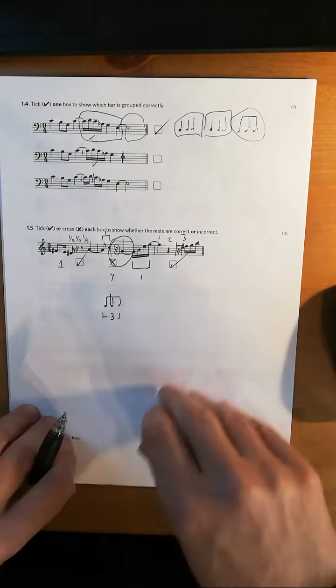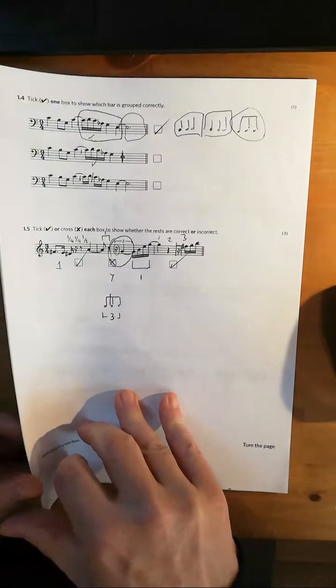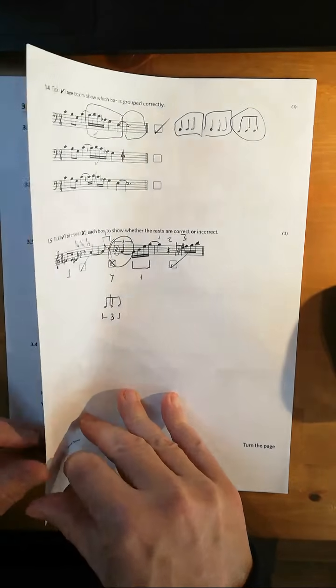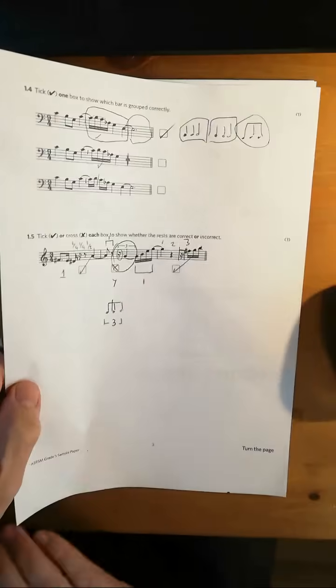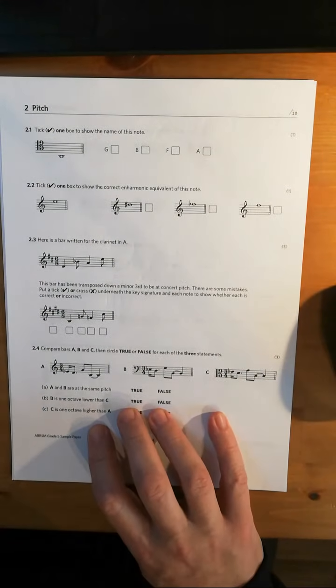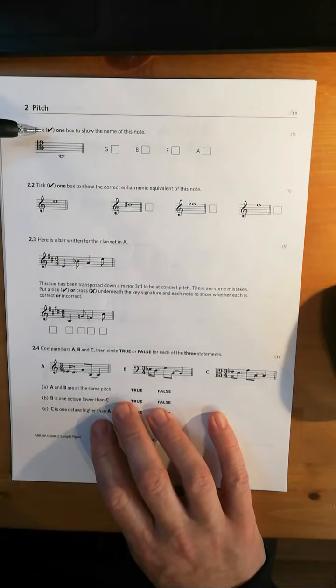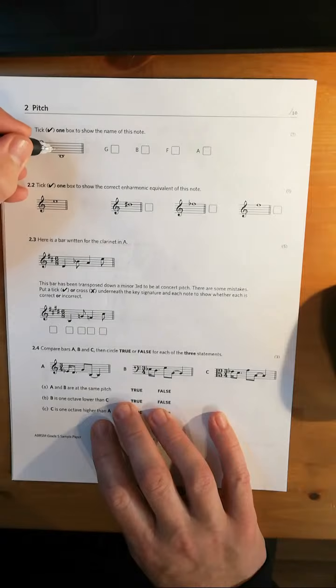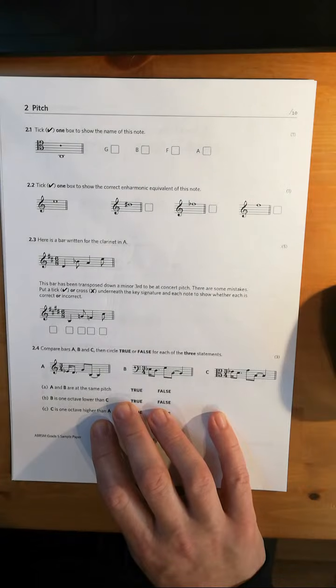Let's move on to the next section. Let me just try and keep these pages still so they stay in the view of the camera. And we're going on to pitch. So tick 1 box to show the name of this note. Okay, now middle C is on the 4th line here.